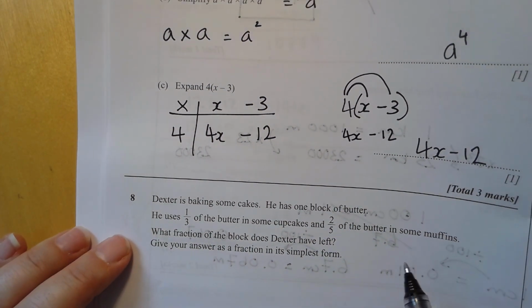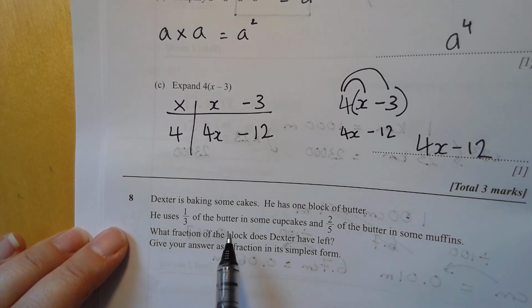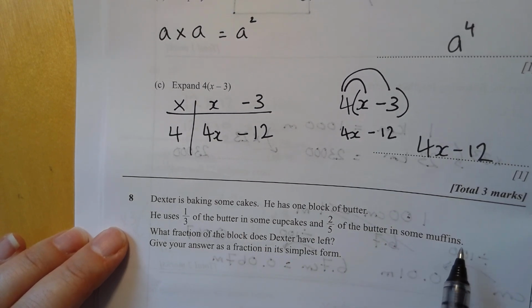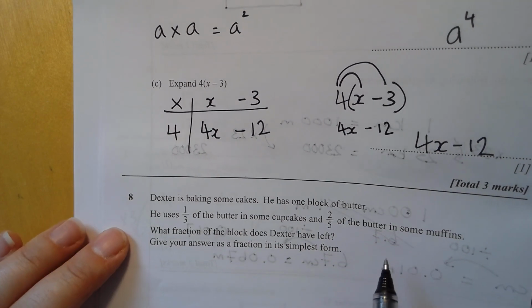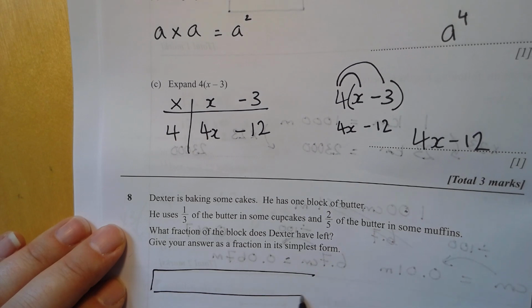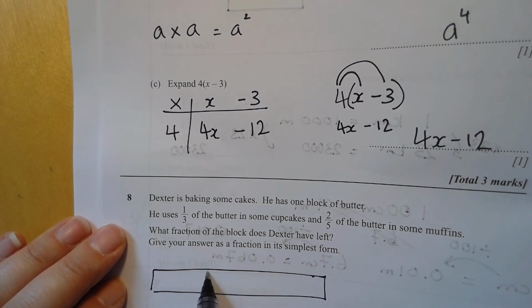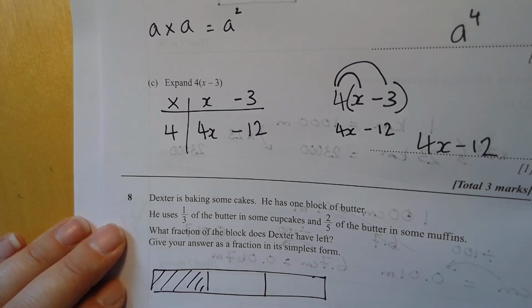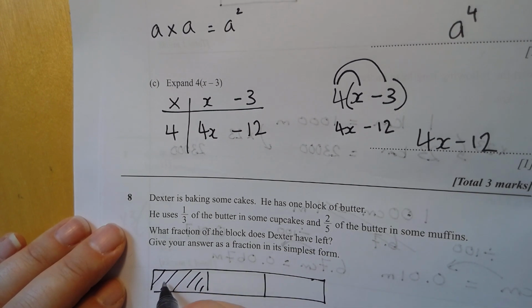Dexter's baking some cakes. He has 1 block of butter. He uses 1/3 of butter in some cupcakes and 2/5 of the butter in some muffins. What fraction of the block does Dexter have left? Okay, so he's got the whole block and he uses 1/3 of it in some cupcakes. So this is the bit that's in the cupcakes.